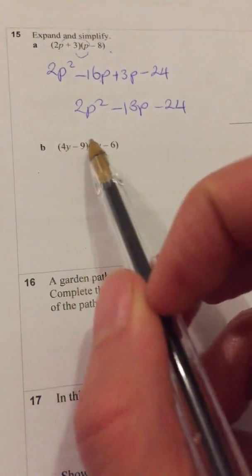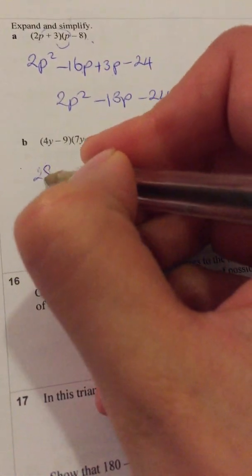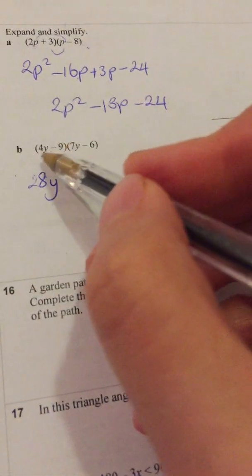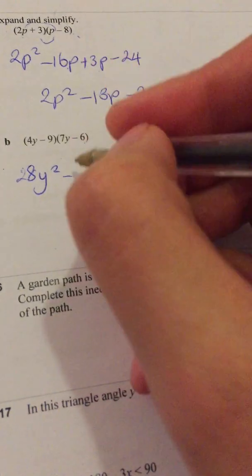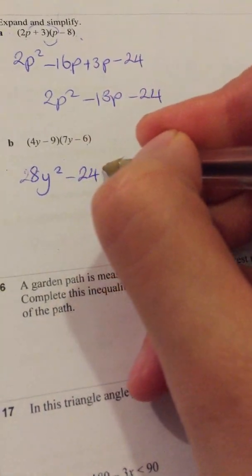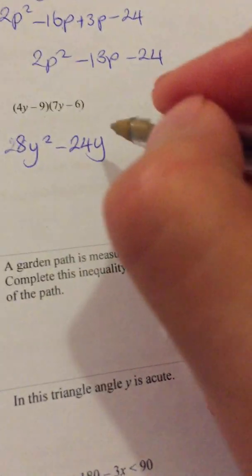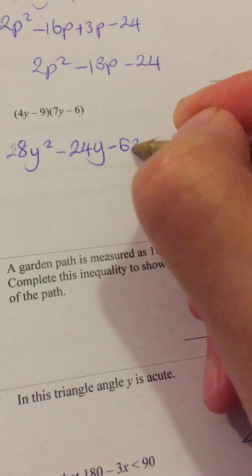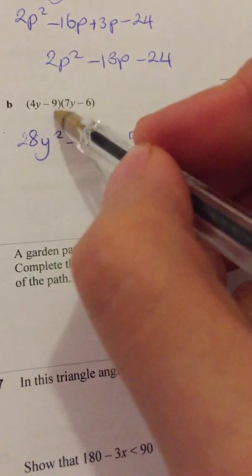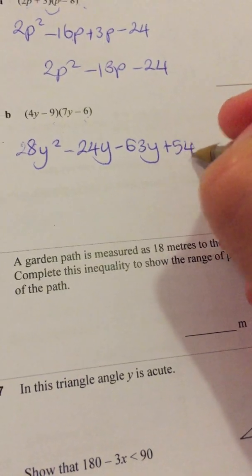Similar thing here, 4y times 7y, so 4 times 7 is 28, y times y is y squared. 4y times negative 6, or 4 times 6 is 24, so it's negative 24y, because we've got the negative. Negative 9 times 7y, or 9 times 7, 63, so it's negative 63y. And negative 9 times negative 6 gives me plus 54.